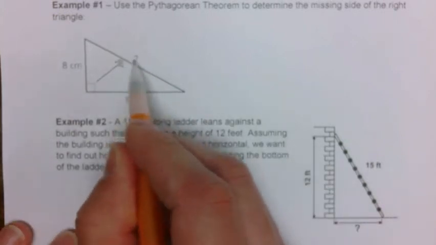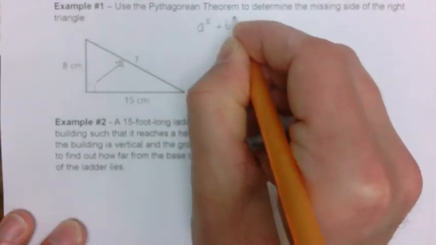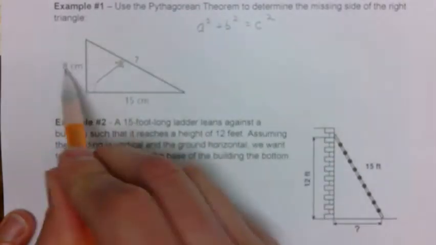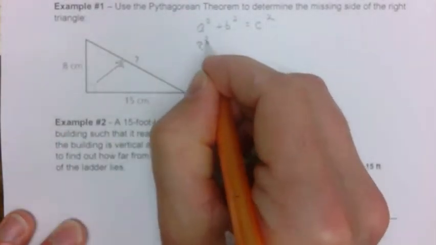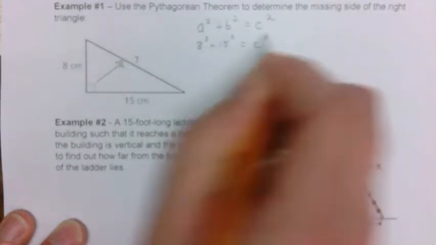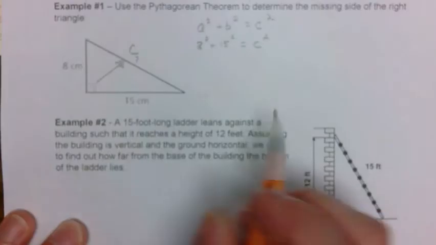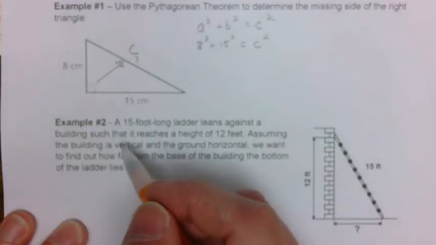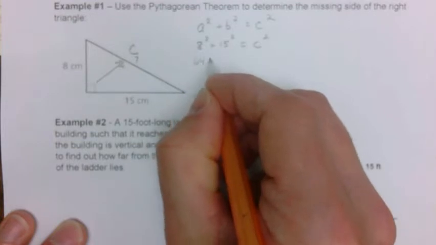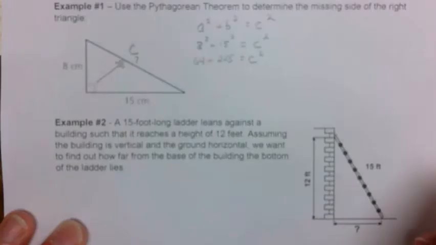To figure out the length of the hypotenuse, I'm going to use the Pythagorean theorem. A squared plus B squared equals C squared. A and B are going to be the values of the legs. So in this case, I'm going to do 8 squared plus 15 squared equals C squared, and that's what I'm looking for right here. This question mark, that's C, that's my hypotenuse, the longest side of the right triangle. I'm going to first square these numbers. 8 squared is 64, and 15 squared is 225, and that equals C squared.